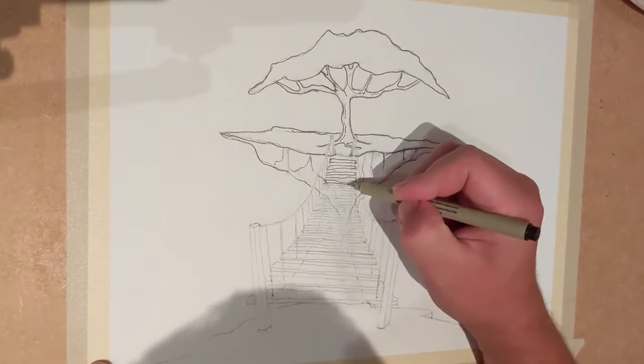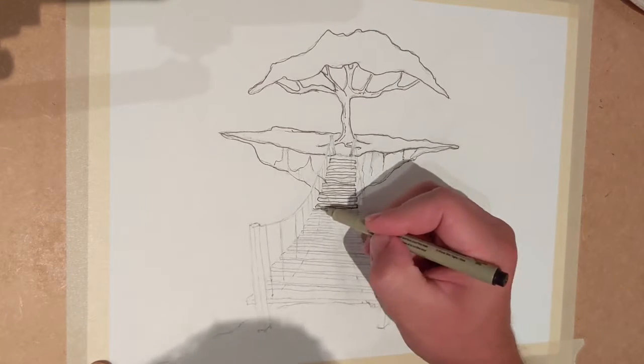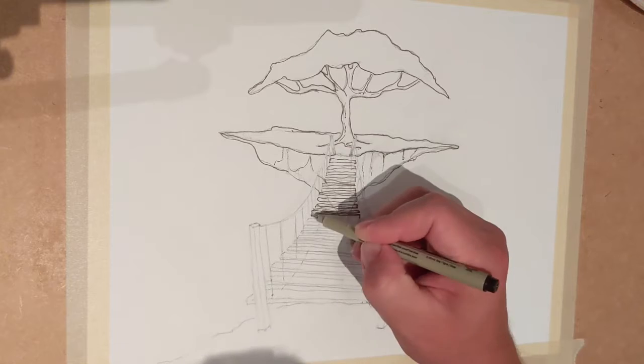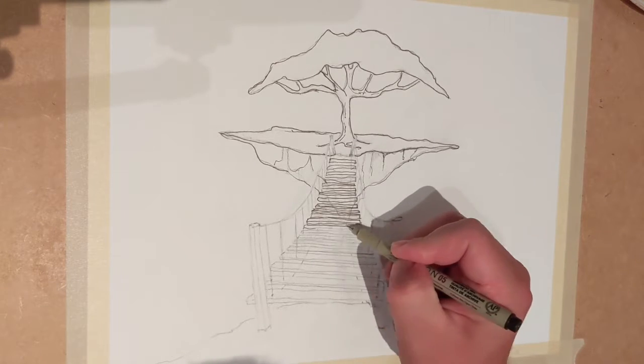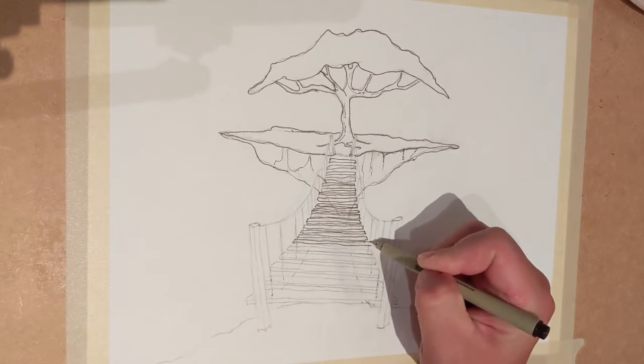to do the color. So right now, in terms of terminology for this particular project, I'm using 1-point perspective for the bridge. So it's the simplest perspective technique.